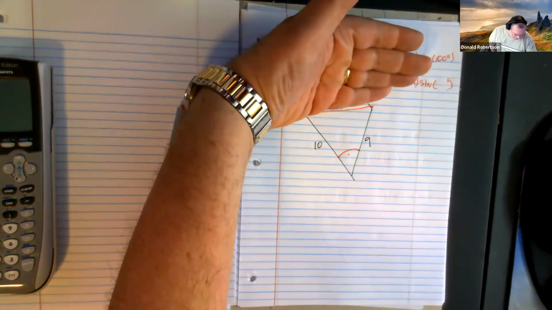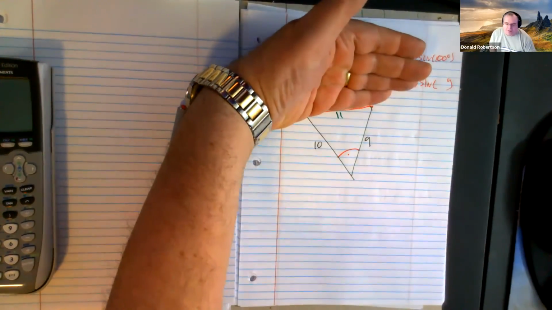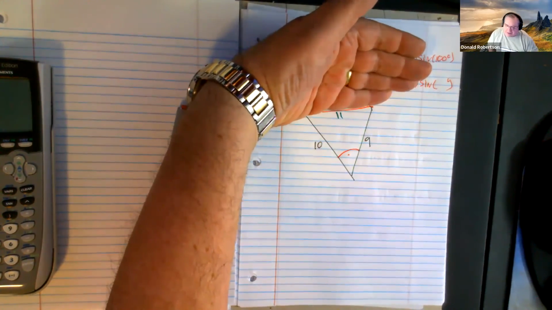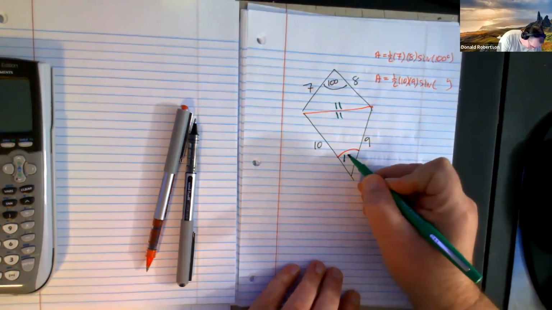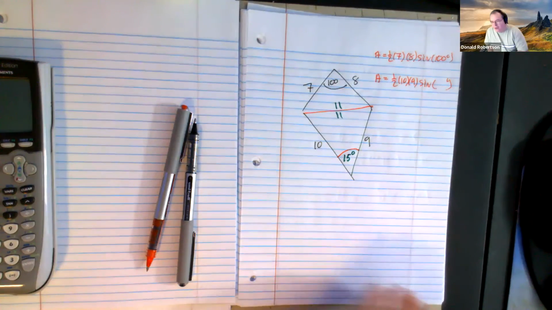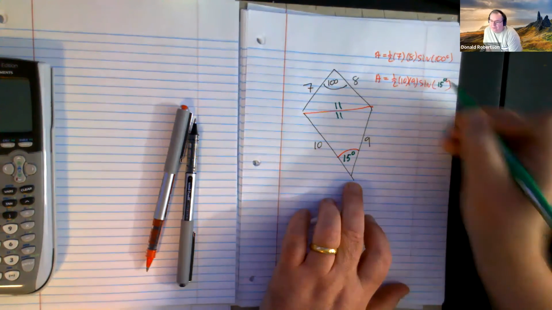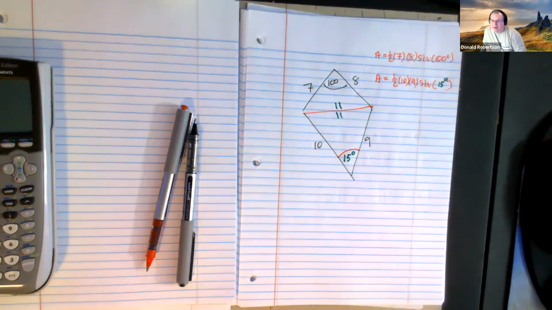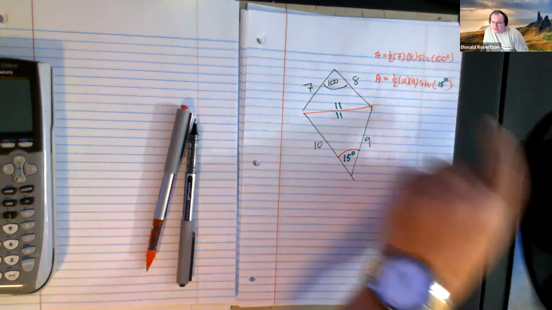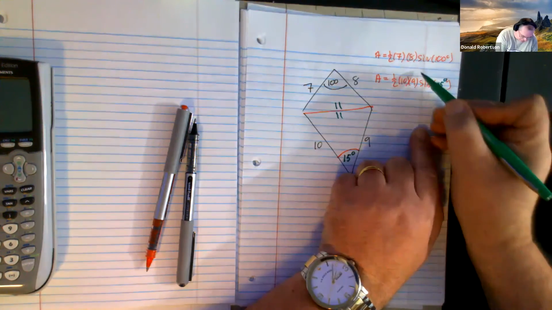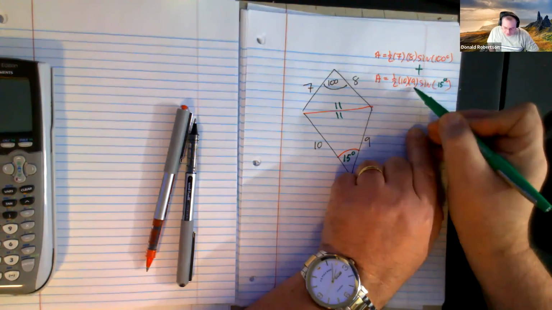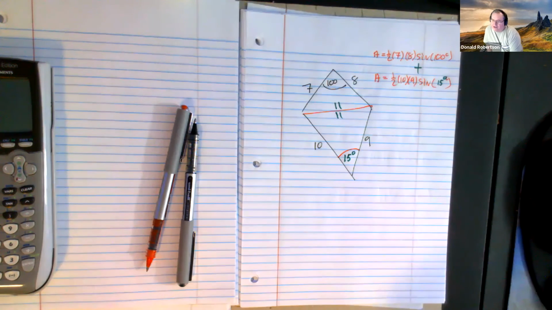So now you're focusing on the bottom triangle. Cosine law again. Right, and let's just pretend that the answer ends up being 50 degrees. I know it's not, but pretend it is. Aren't we able now to stick in 15 degrees here? Okay. Now, this answer plus this answer is the answer to the whole shape. That makes sense. You add up two triangles.